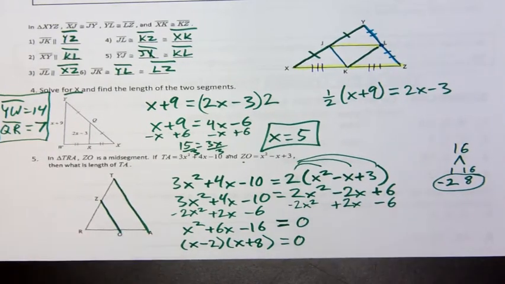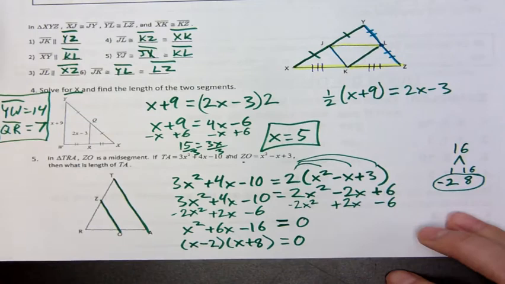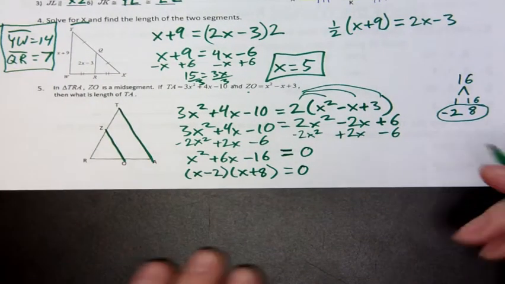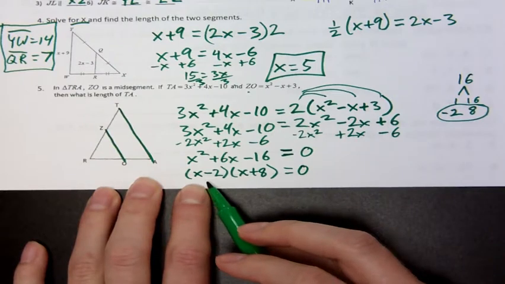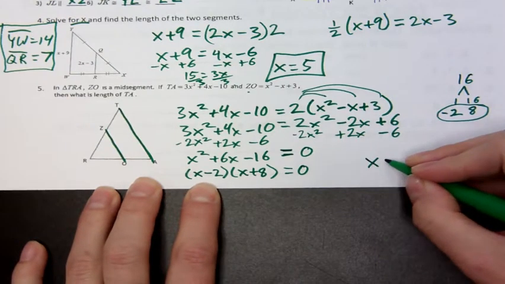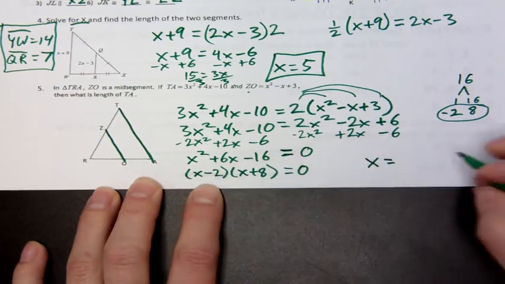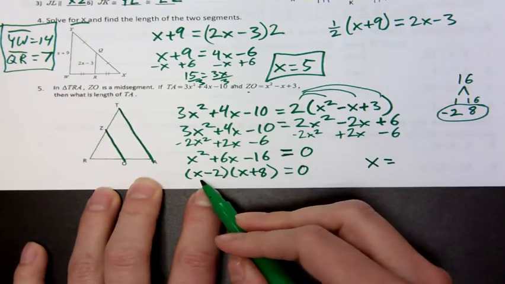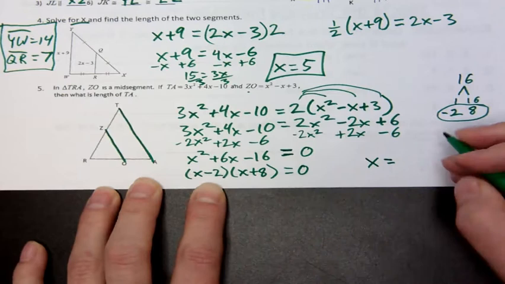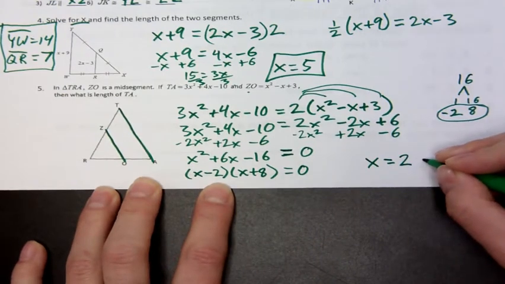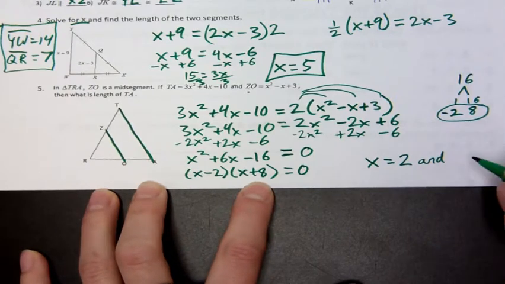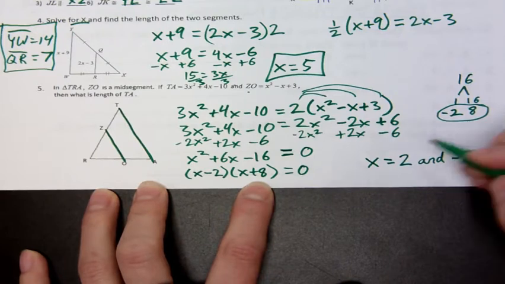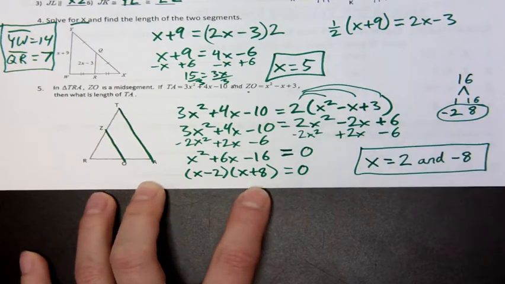equals 0. And then to find out what x equals, if I need it to equal 0, what would x equal to make this part equal 0? If I need this parentheses to equal 0, x would be positive 2, right? Because 2 minus 2 is 0. And if I want the other one to equal 0, positive or negative 8? Negative 8. Okay, so when we have factoring, we usually have 2 solutions.